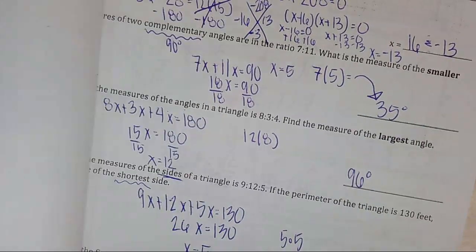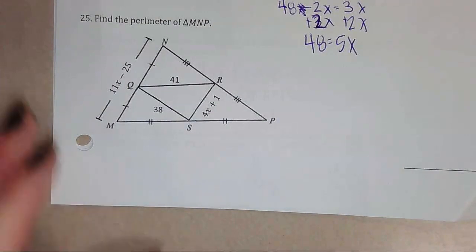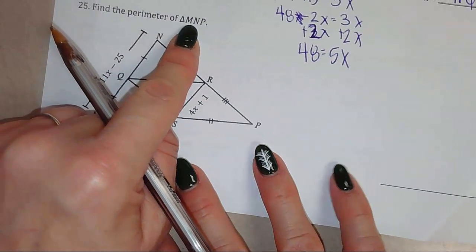And, oh man, this is like the study guide that never ends. Okay, so find the perimeter of MNP.